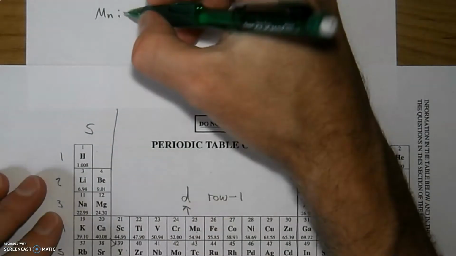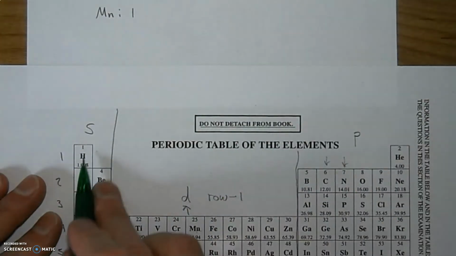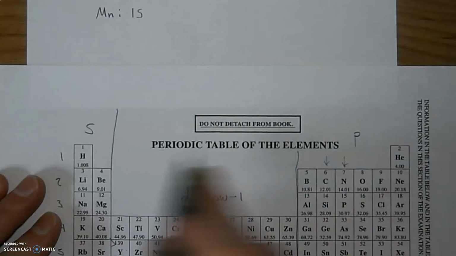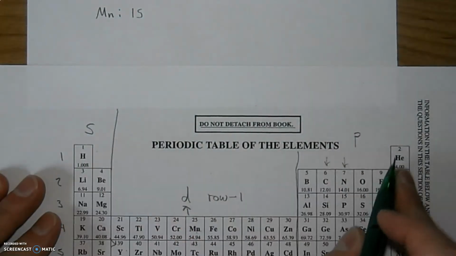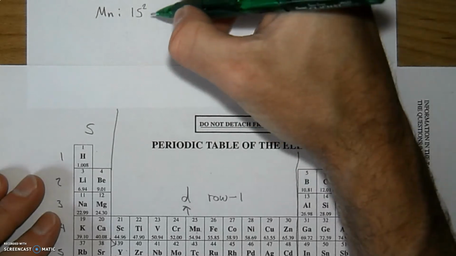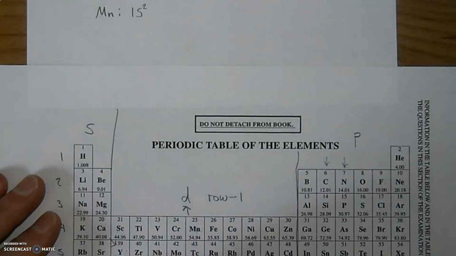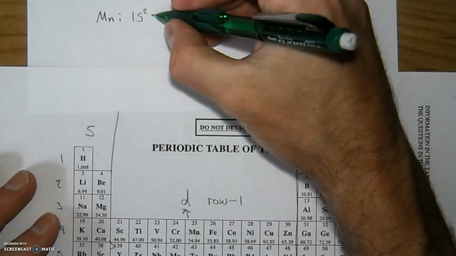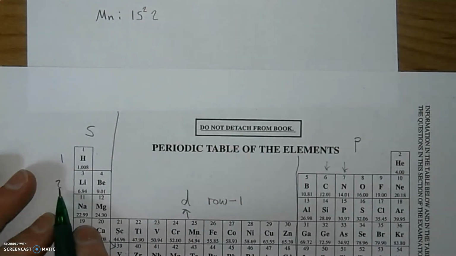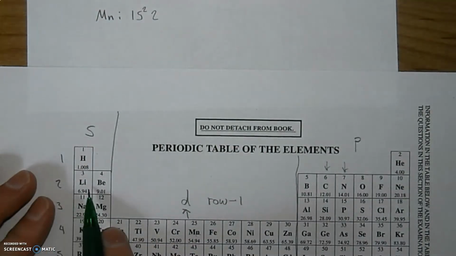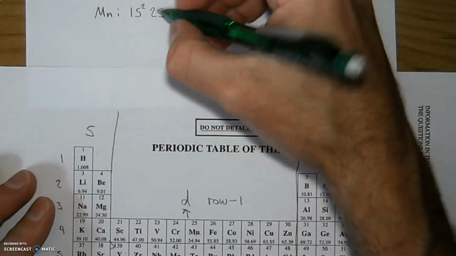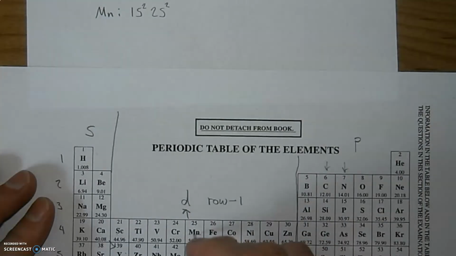For this, just like reading a book, we'll start in the upper left-hand corner and just read across. You're in row 1. We're in the S block. Going across, this is the only one that does this: 1, 2, and we use a superscript to mark that. So energy level 1 is completely filled. We've taken care of all the electrons available. Moving on to energy level number 2 in the next row, just like a book. We're still in the S block. You always start there. There's 2 of them, 1, 2. We've filled it. Remember, we're trying to get to manganese.